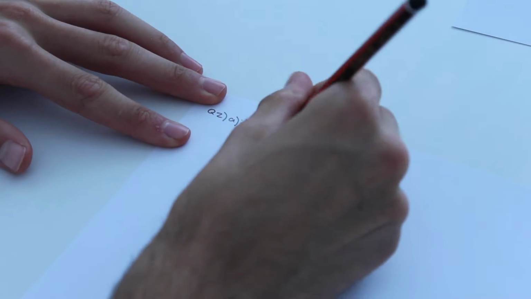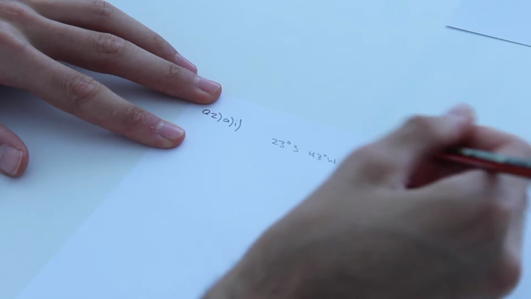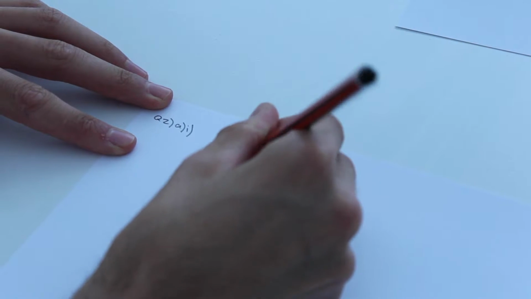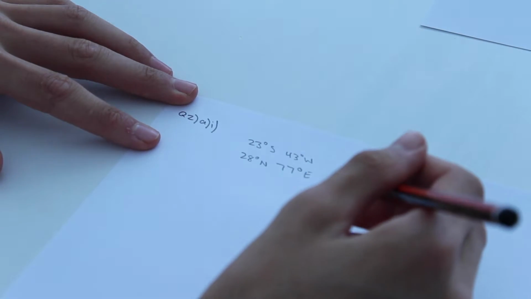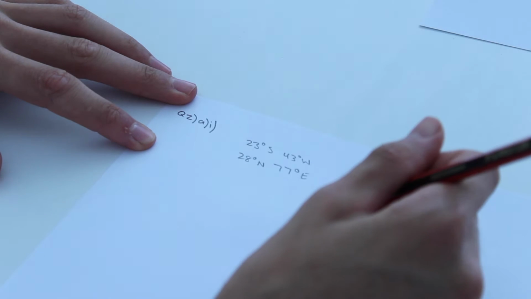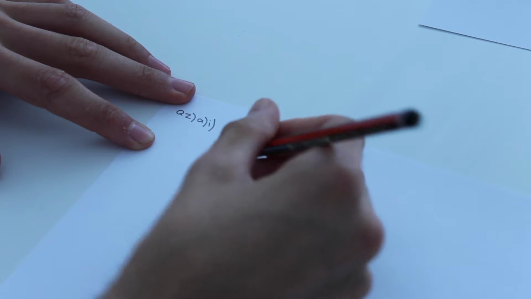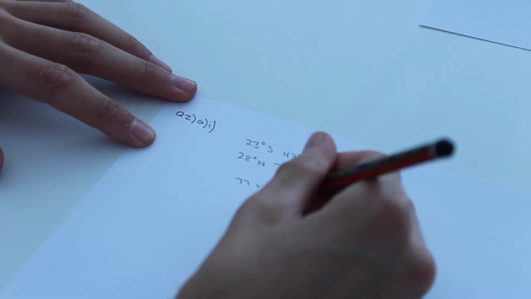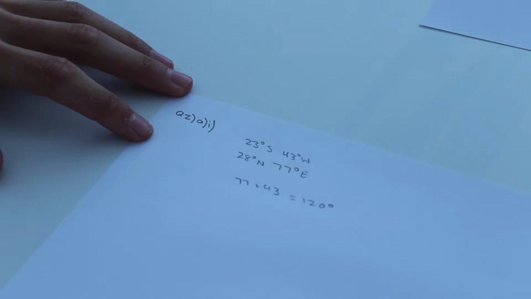So Brazil is 23 degrees south, 43 degrees west, and New Delhi is 28 degrees north and 77 degrees east. So in order to work out the difference in longitude, we're going to have to add the two longitudes together. So the two longitudes are west and east here. So we add 77 and 43, and when we put that into our calculators, it gives us a total answer of 120 degrees. So 120 degrees is the difference in longitude between our two cities.